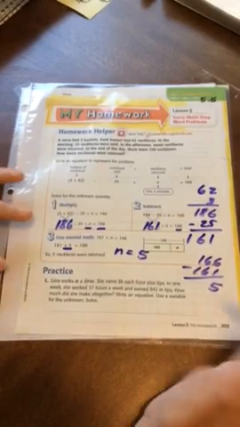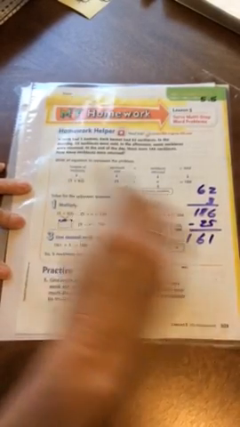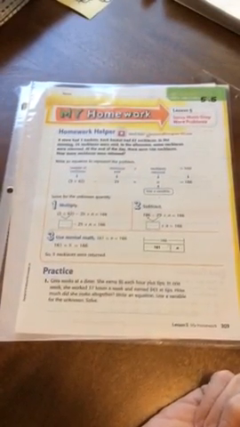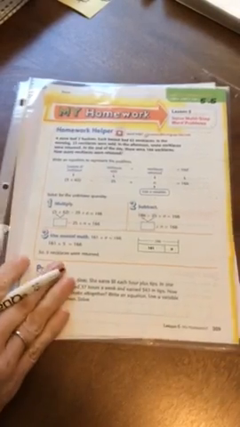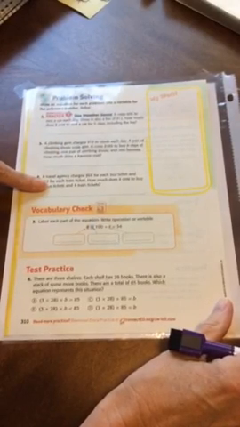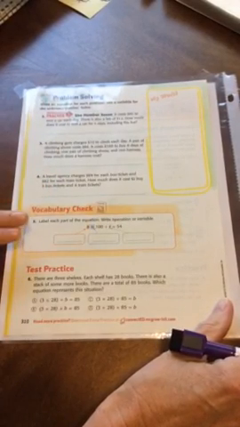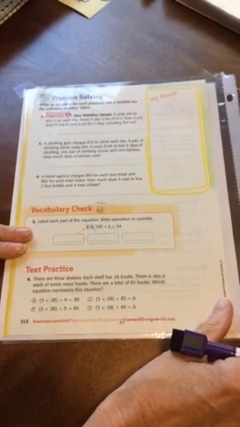Okay, so they're going to give you other multi-step problems. Draw pictures, work it out, count backwards, subtract. Does your answer make sense? That's all really important when you're doing multiple step problems. On the back, they're giving you 3 other problems. They're giving you a vocabulary check, and I'll go over that one, and then some testing practice.